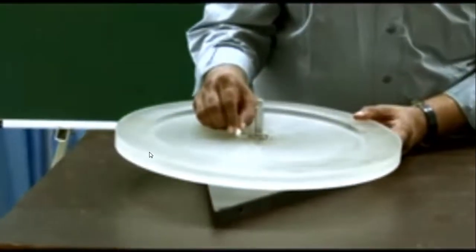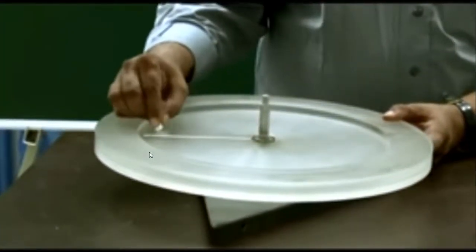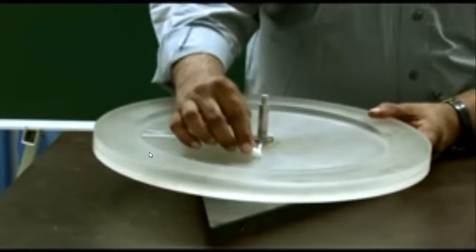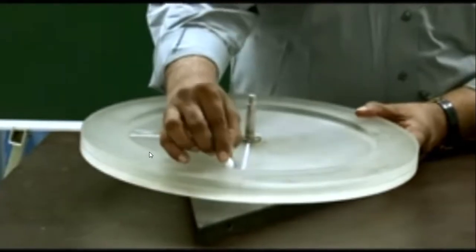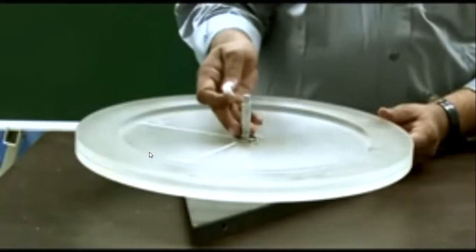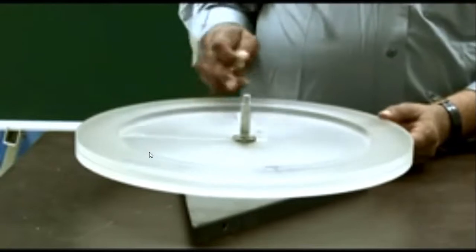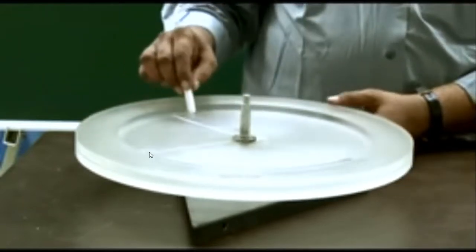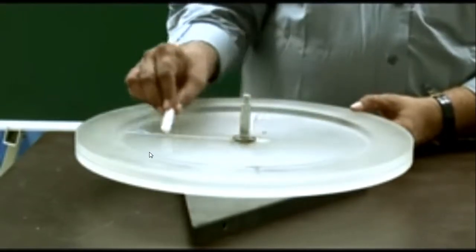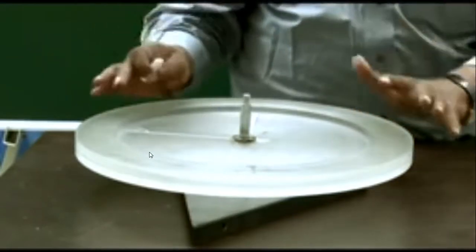Let us draw a line and say that this is the x axis, and then I draw a perpendicular line and say that this is the y axis, and they intersect here, and this is the origin, and from here this is the z axis. So, this one is the x axis, I have written x here, and another line here is the y axis, and this is the z axis fixed with this disc.